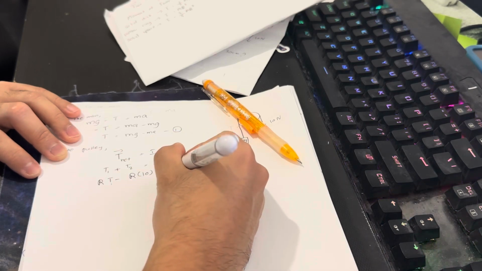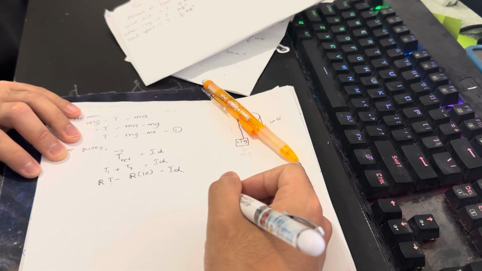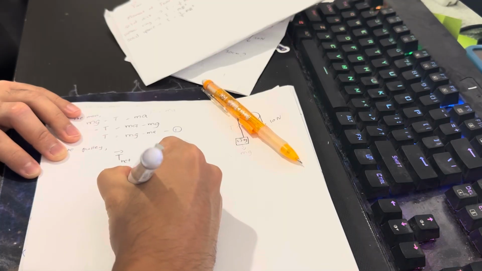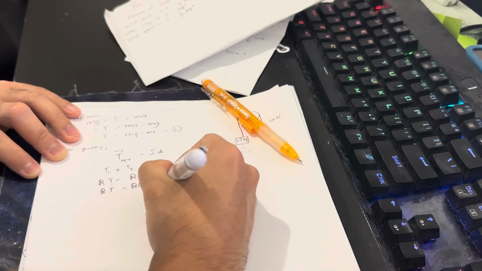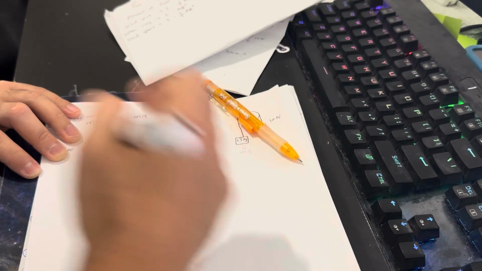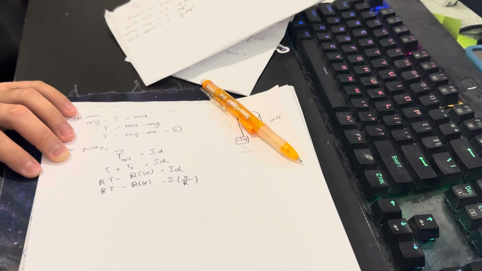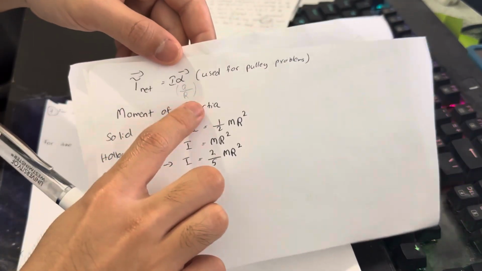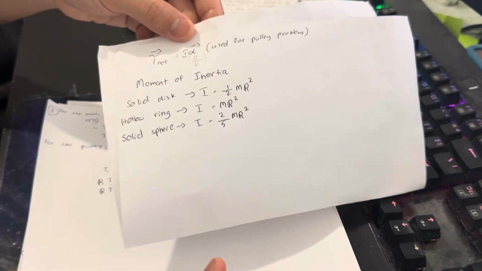Also we're going to change the alpha: RT minus RT0 is equal to I alpha, and this alpha is equal to a by R. I already wrote it down in my cheat sheet.